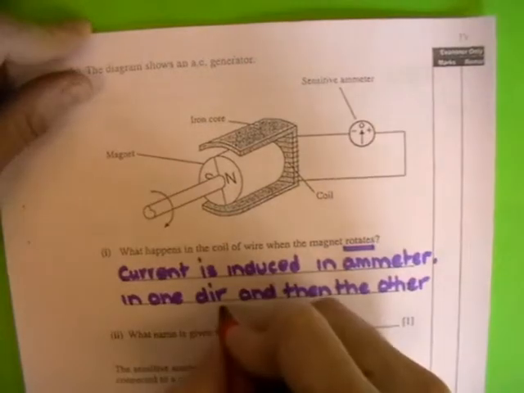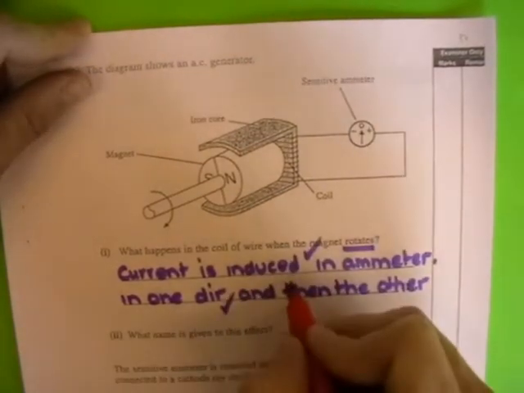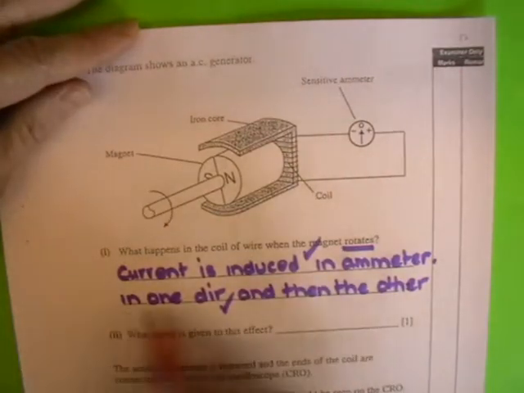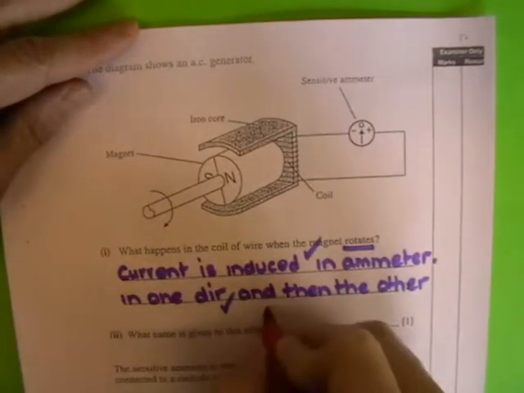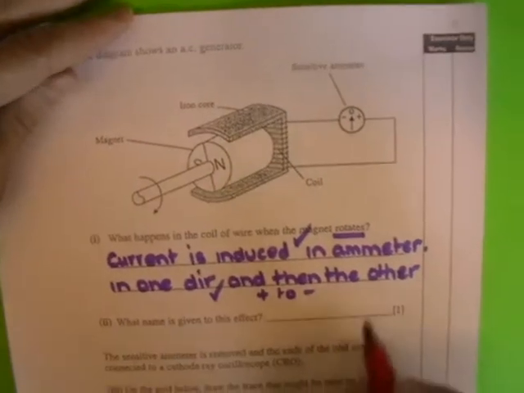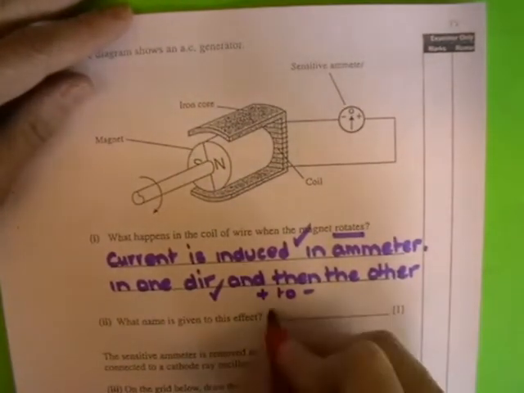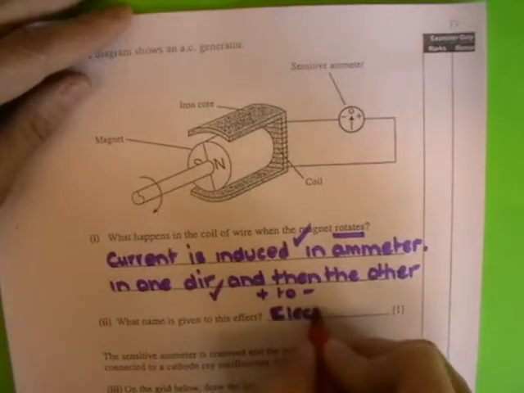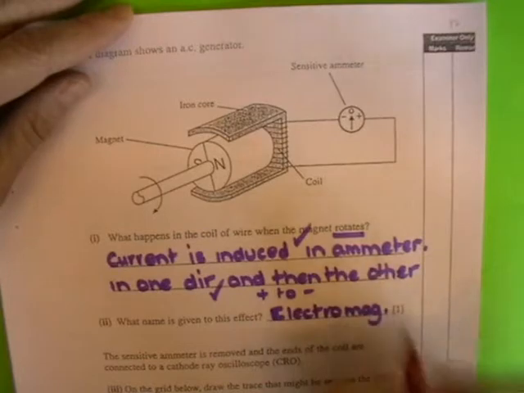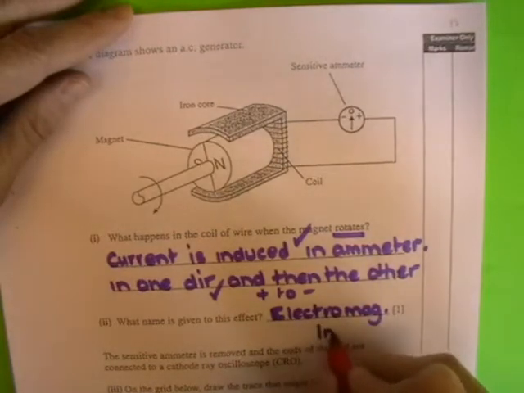And that's going to give you your 2 marks, one for saying current is induced, and then a second mark for saying change in direction. You could say from plus to minus. There. What's the name? There's that 1 mark again for that name. It's electromagnetic induction. We're just going to write electromag induction.